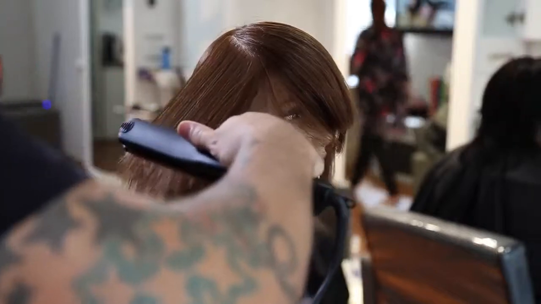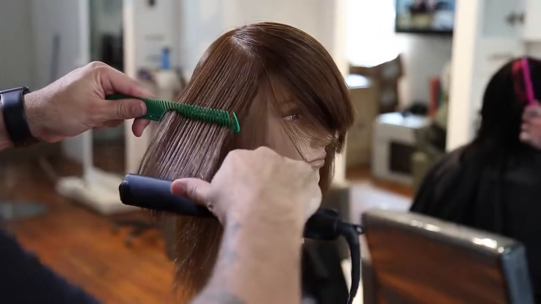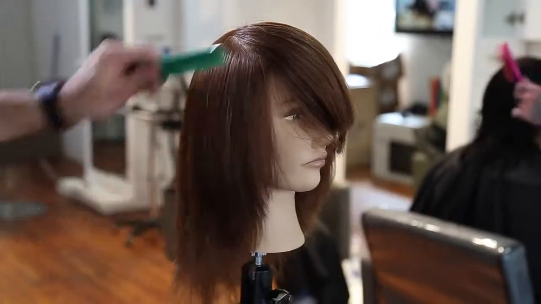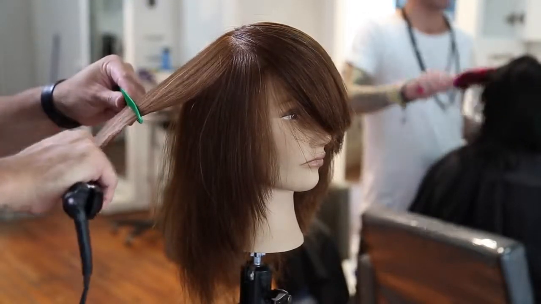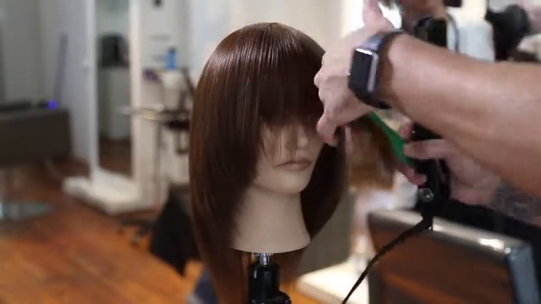The reason you have shiny hair is because the cuticle lays nice and flat and it allows the sun to reflect off of it. So if you want to create shiny, smooth hair, you've got to keep that nozzle and the air flowing over top of the hair. You don't want to rough it up too much.